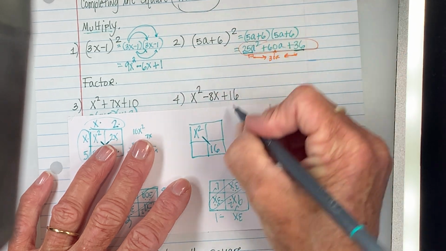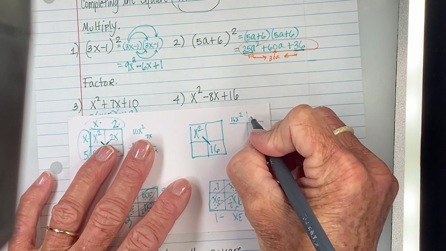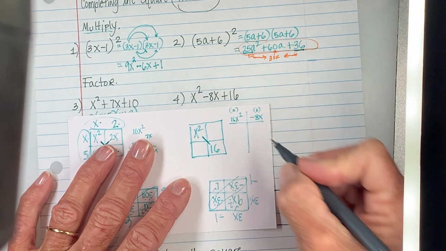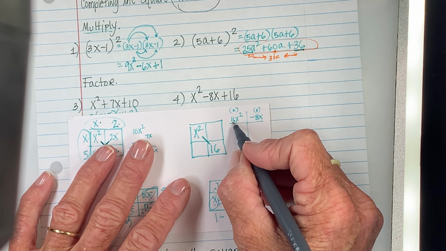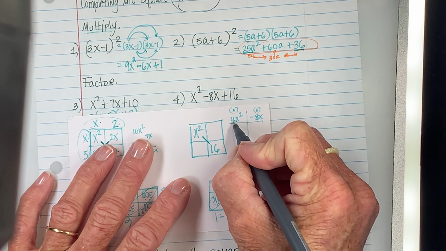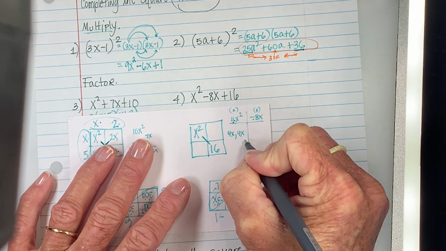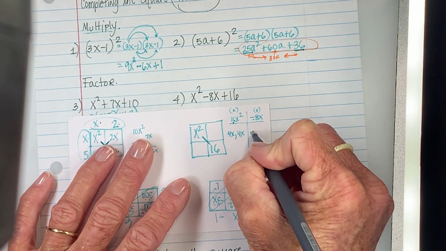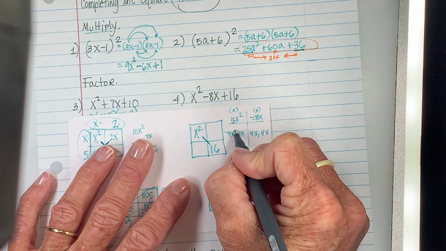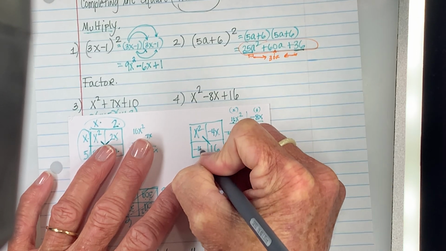So we know that these two things multiply together to give us a 16x squared, but we want them to add to give us a negative 8. So they're going to add to give us this and multiply to give us that. Can you think of two things that multiply to 16 and add to 8? Hopefully 4 and 4 pop into mind, but we want this to be positive and this to be negative. So a positive 4x times a positive 4x would work, but it wouldn't add to give us that negative 8 that we're looking for. But if they were both negative, a negative times a negative gives us a positive, and that would work. So both of these are the same.